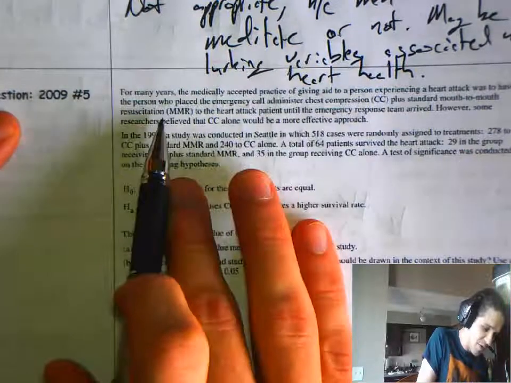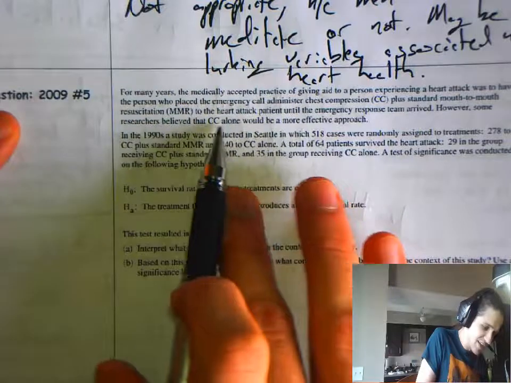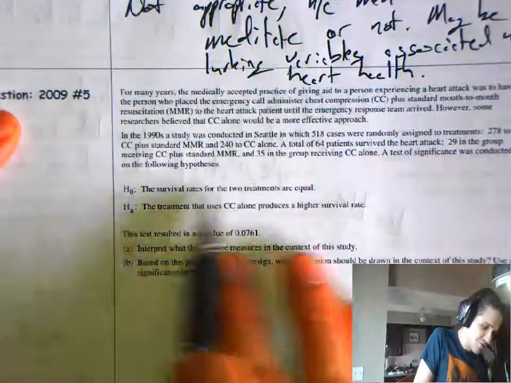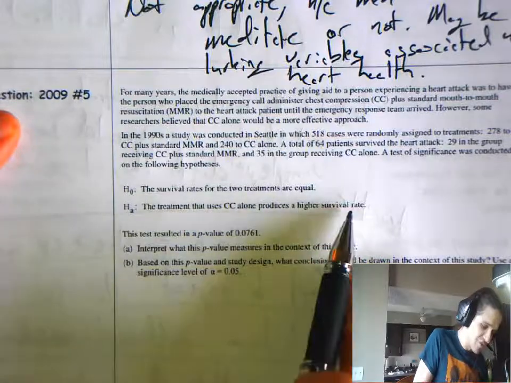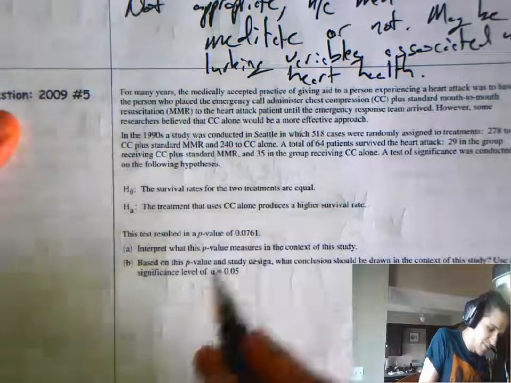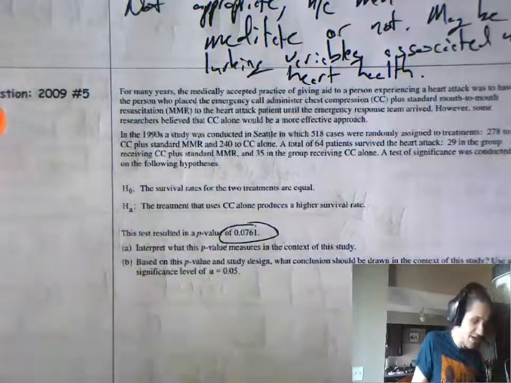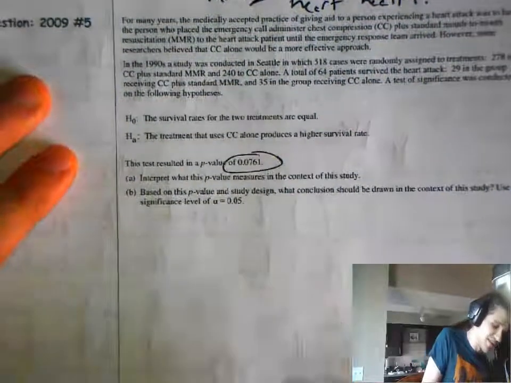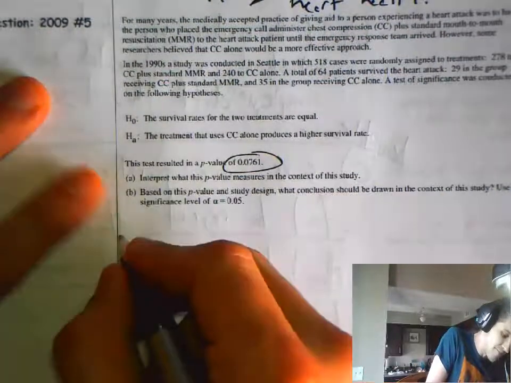For many years, something about chest compressions versus mouth-to-mouth resuscitation. However, some researchers believe that chest compressions alone to be more effective. Okay, we did a little study. The 2 treatments are equal. CC alone produced a higher survival rate, and we got a p-value of 0.0761. Interpret this p-value, what this p-value measures in the context of the study.